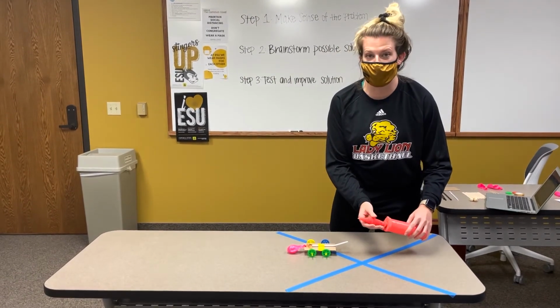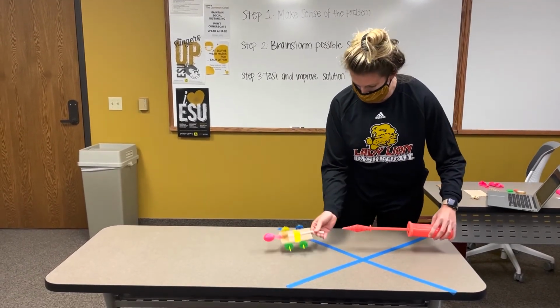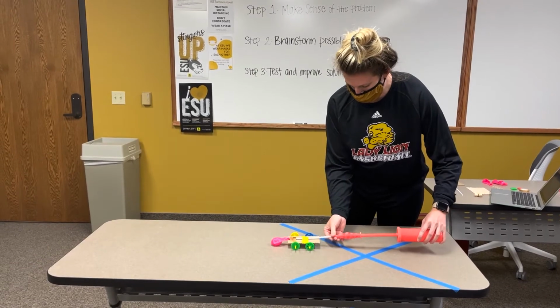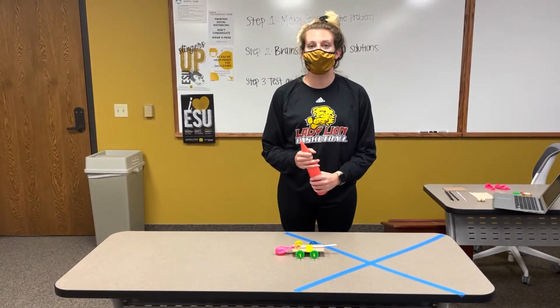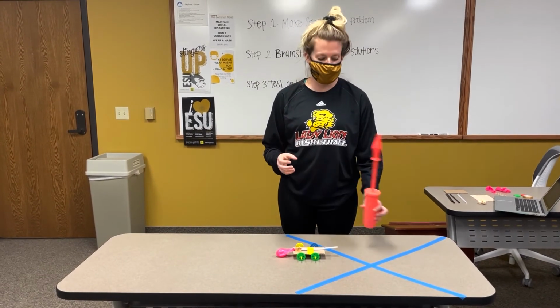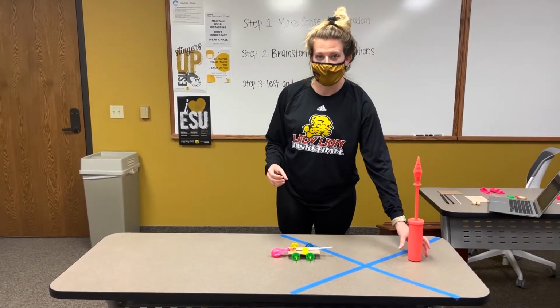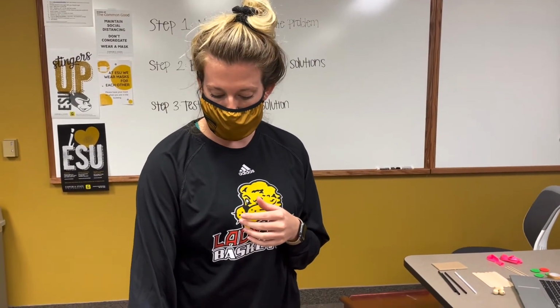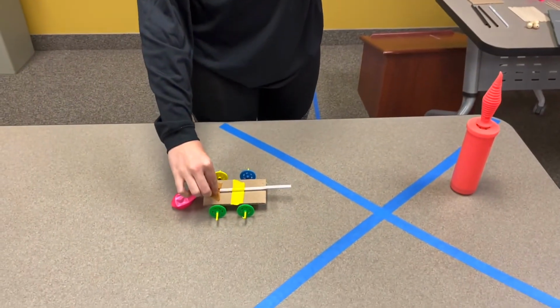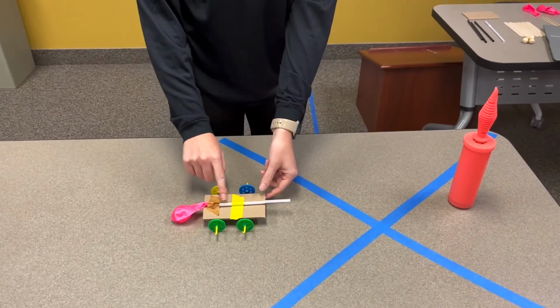Okay, let's try it one more time. Let's maybe move it. Okay, so what do we think the possible weaknesses for my car are? So a couple weaknesses from my car, if you noticed, were it didn't really move. So I think personally one of the ways I can improve my design is to maybe secure the balloon just a little bit tighter onto the straw.